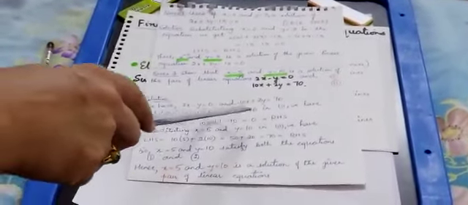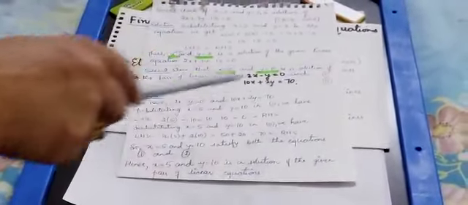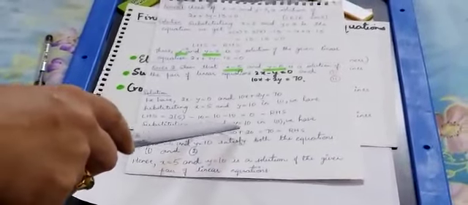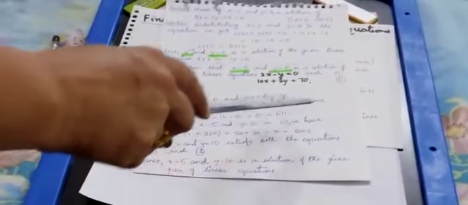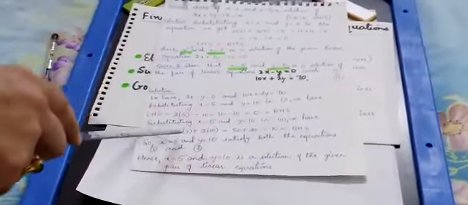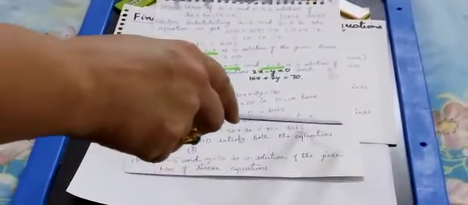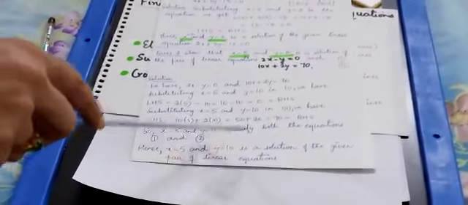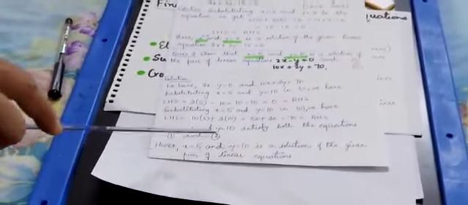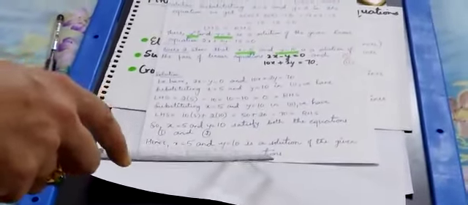Substituting x is equal to 5 and y is equal to 10 in equation 1, LHS becomes 2 into 5 minus 10, which is 10 minus 10, which is equal to 0, and that is the RHS. Substituting the same solution in the second equation, LHS becomes 50 plus 20 is 70, and that in turn becomes our RHS. So, x is equal to 5 and y is equal to 10 satisfy both the equations 1 and 2. Hence, x is equal to 5 and y is equal to 10 is a solution of the given pair of linear equations.